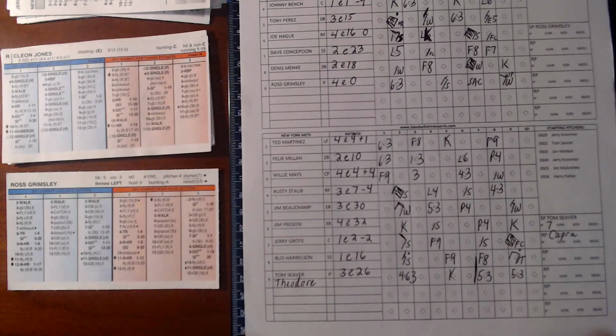Let's look at the stats for Seaver quick. So he went 7 innings pitched.